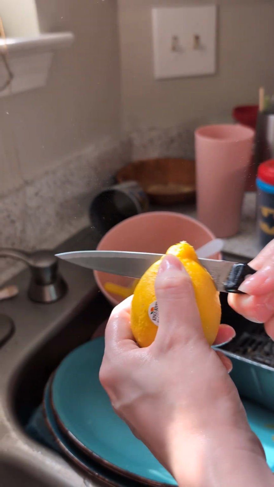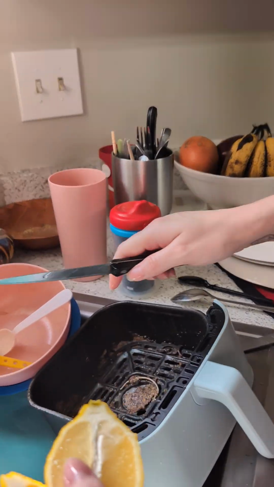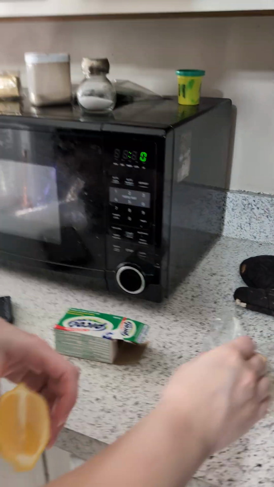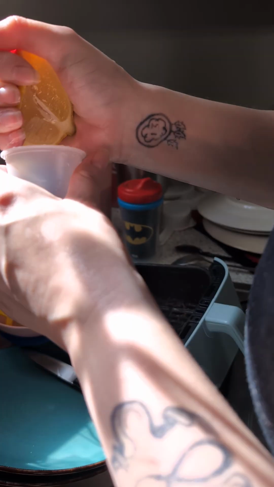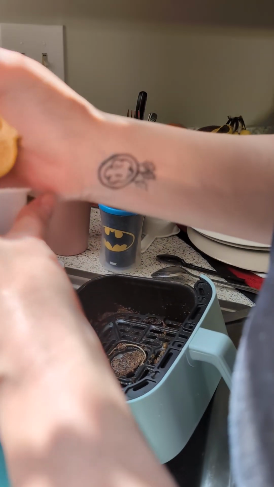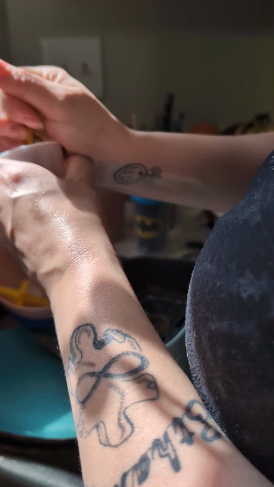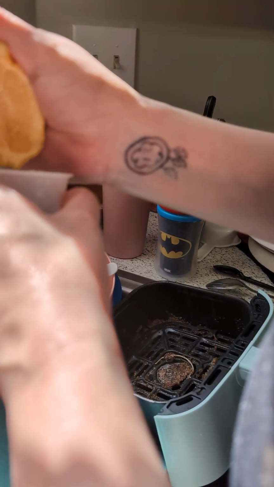Come on. Oh. Haven't you done it yet? Okay, now we have the lemon. Alright. Okay. Now, lemon juice, hydrogen peroxide, and dish soap. No, you did it. Oh, you did it. I'm getting sprayed in the face.